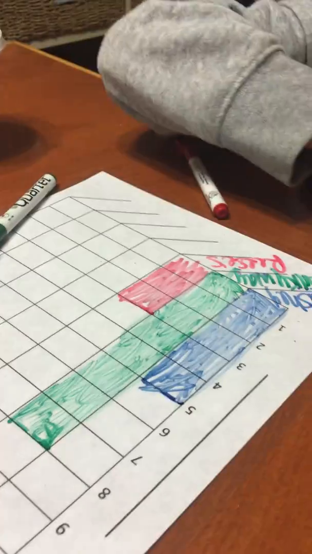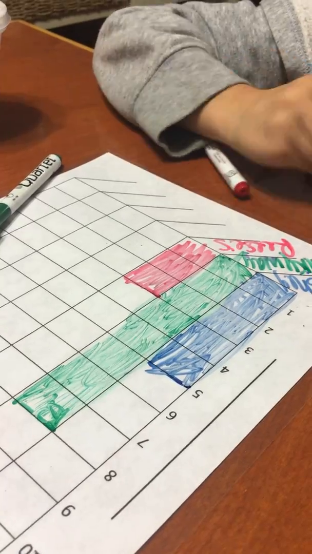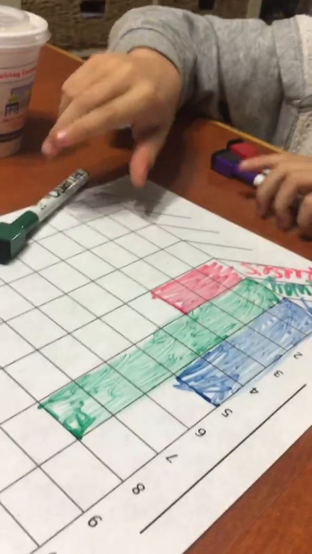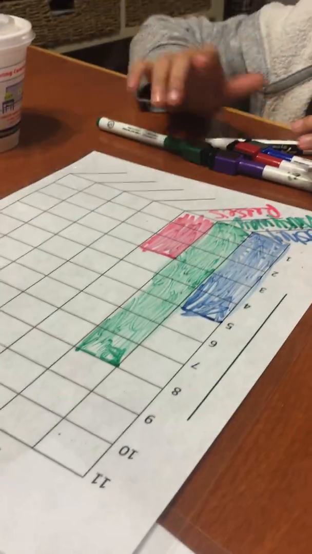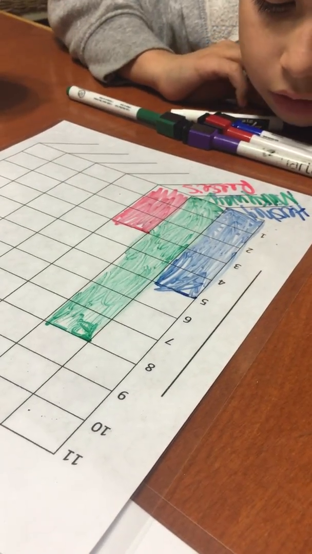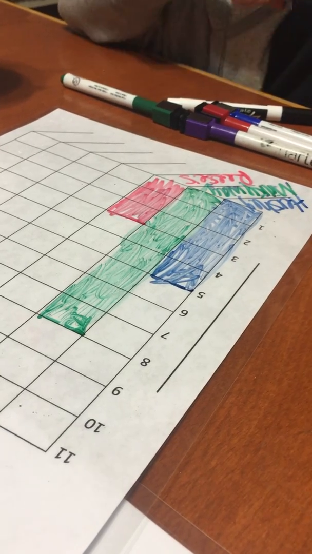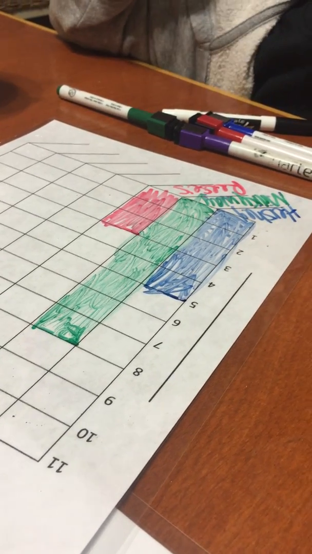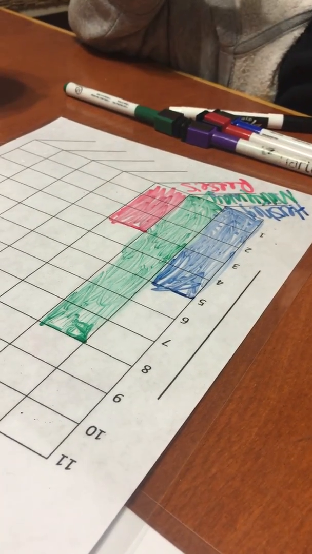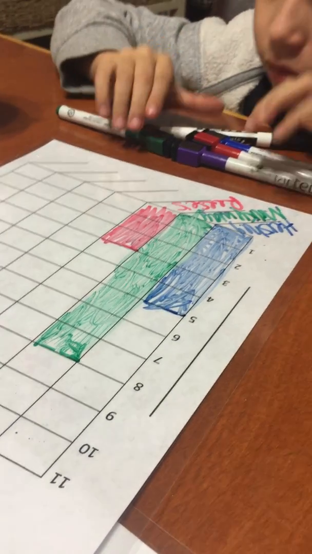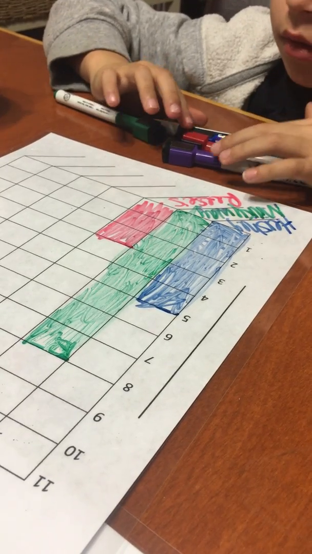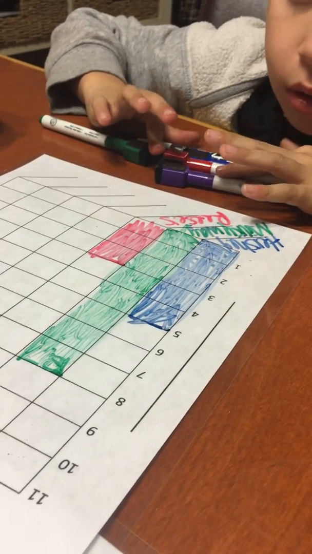Okay, so now we're going to answer some questions about your graph, okay? Which chocolate bar was liked the most? Milky Way. And what about the least? Reese's. And if I want to figure out how many people like Reese's and Hershey's together, what would you do?